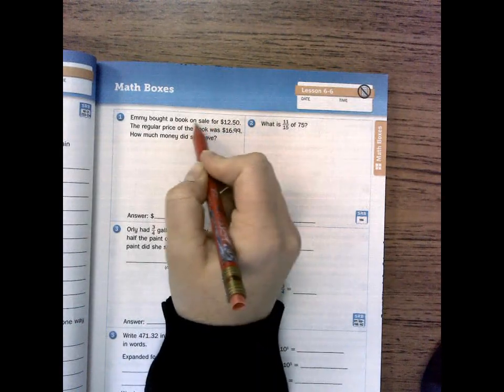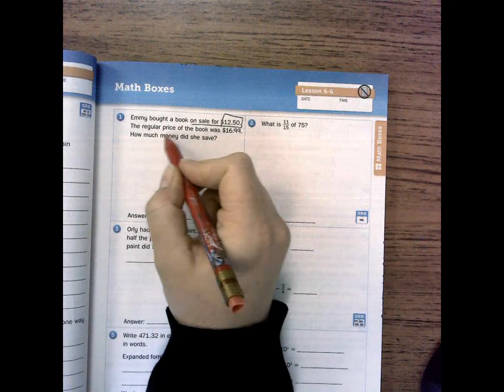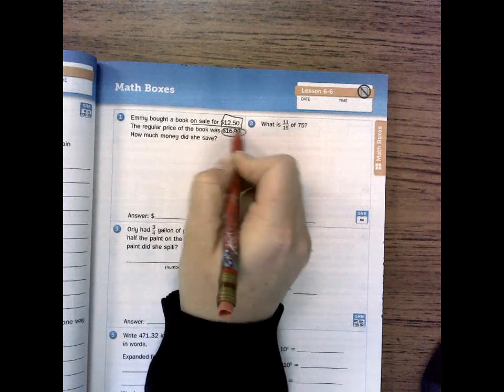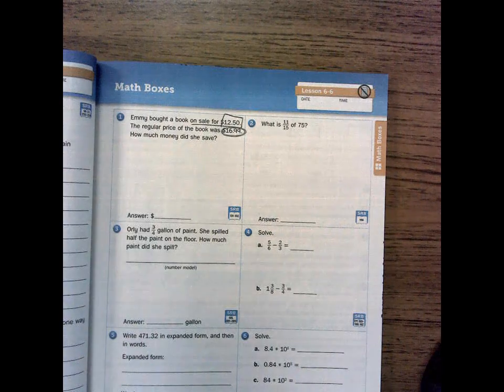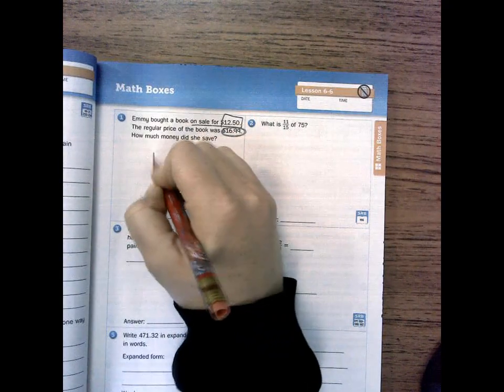So the book was on sale. That means it was cheaper, at $12.50. The regular price was $16.99. So that's how much you would have paid if it were not on sale. How much money did she save? So this is a subtraction problem.